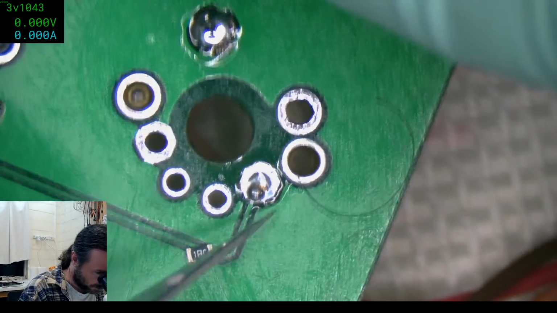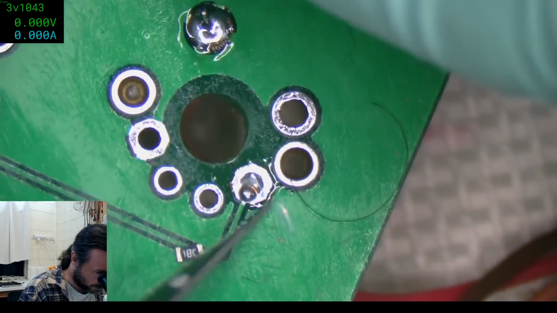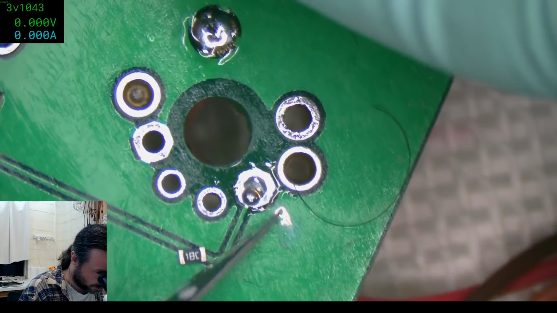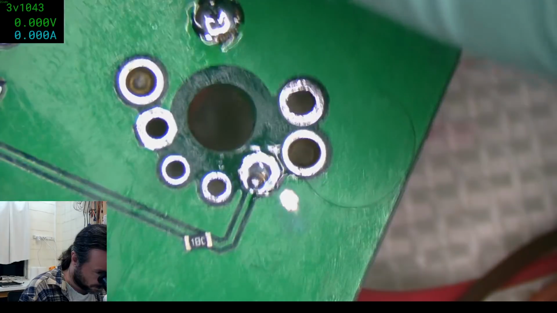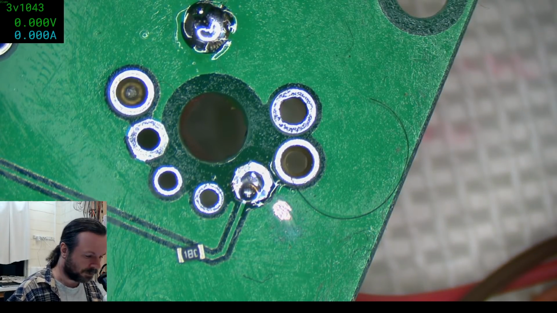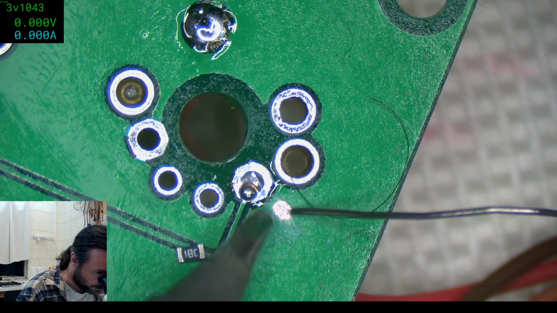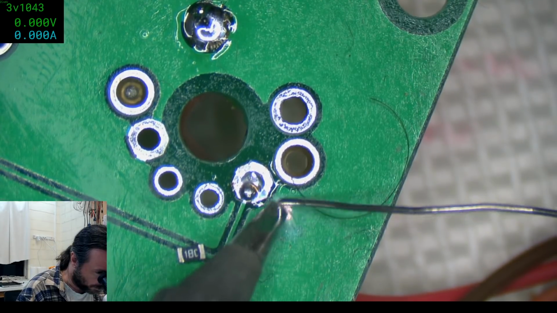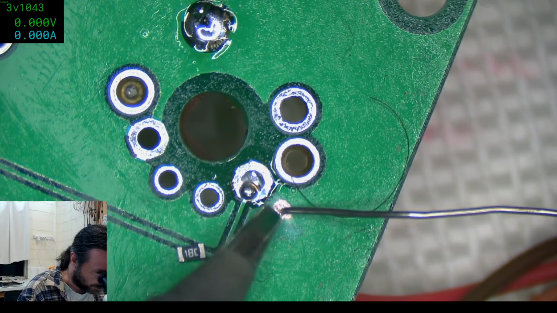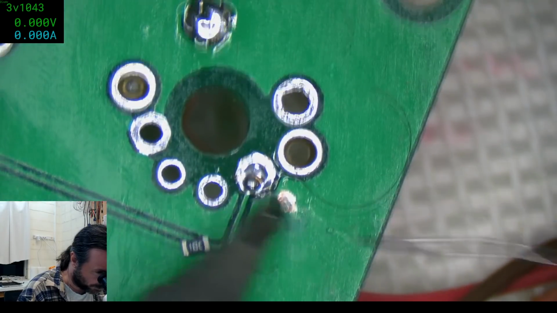I'm disconnected. Okay. Pull-up would have been counterproductive for this because it would have been pulling up. But yeah, we would have had to turn that chip around the other way around.